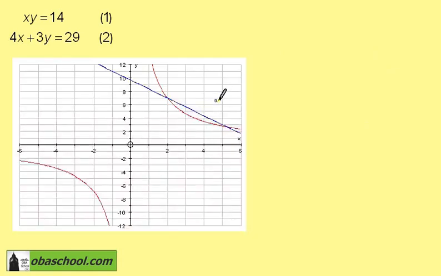As we've seen before, simultaneous equations can be solved graphically. Here we have a graph representing the simultaneous equations we've just solved. The red curve is the curve xy equals 14, and the blue line is the line 4x plus 3y equals 29. The solutions to the simultaneous equations are given by the points of intersection, which could be read from the graph.